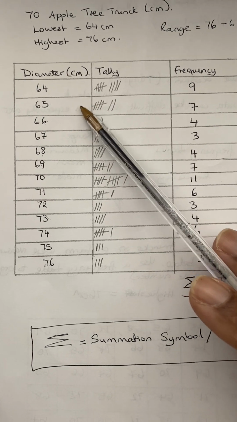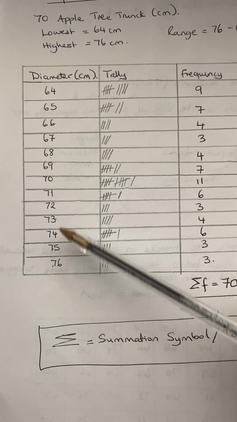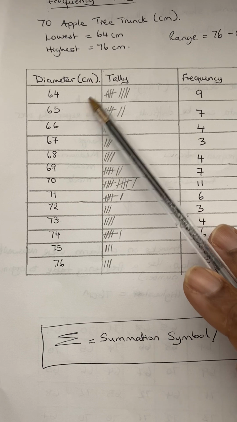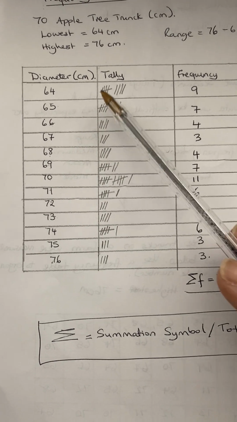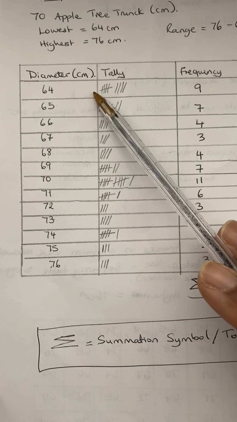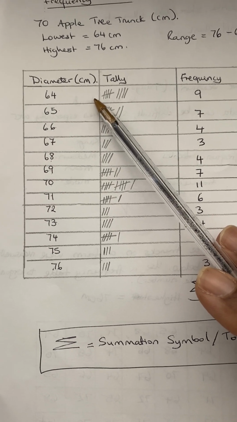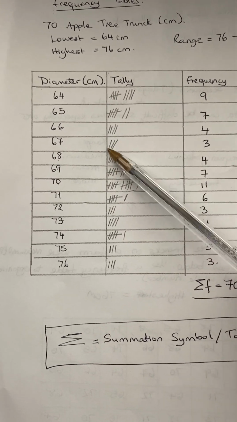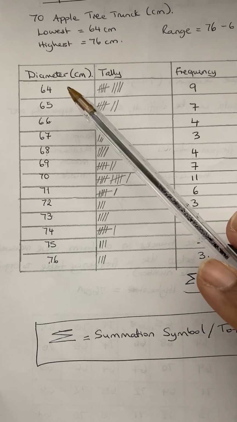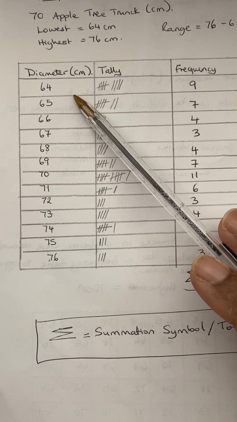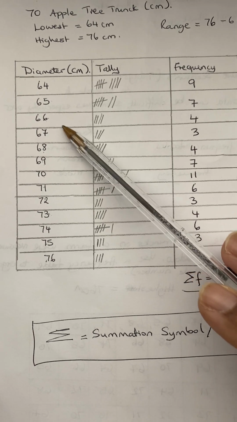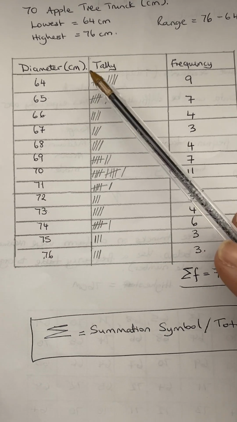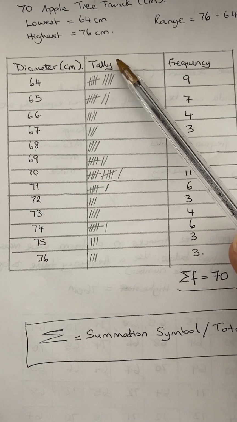But here, there are 70 trunks, so we want to have an idea. So we just wrote them from the lowest to the highest. With grouped data, I'll have to do another lesson on that, but today my aim is to show you how to do the frequency table. So now lowest is 64, then 65, all the way to 76, in centimeters.